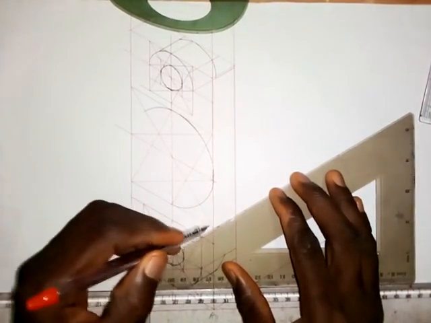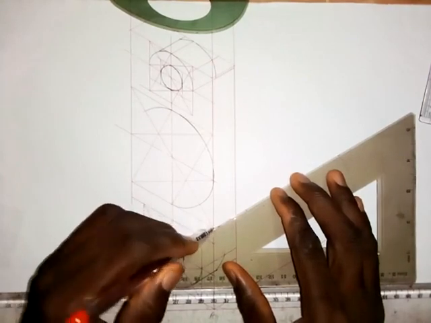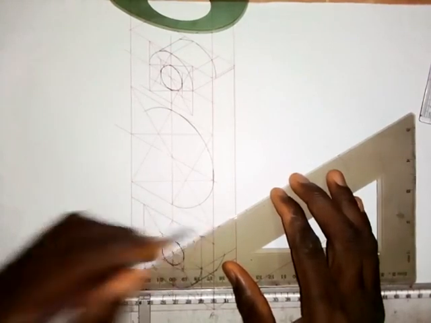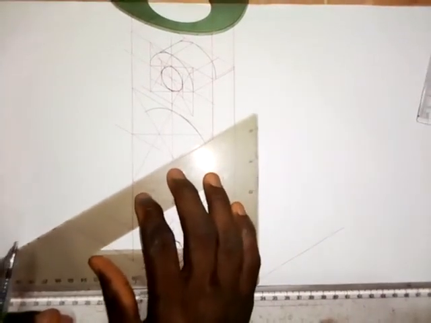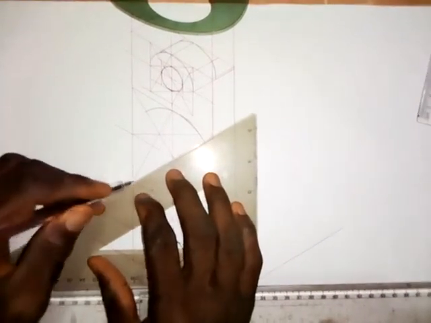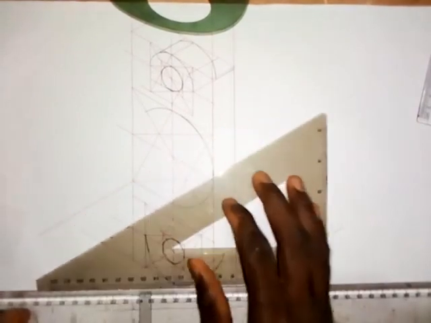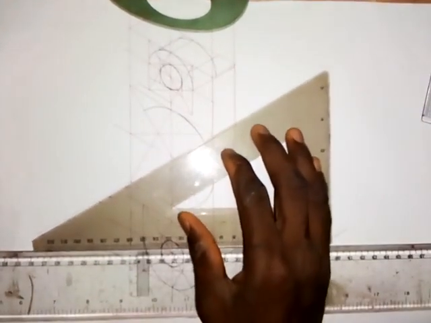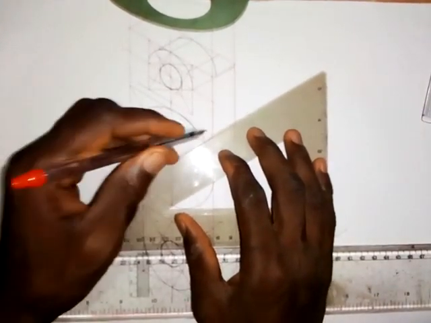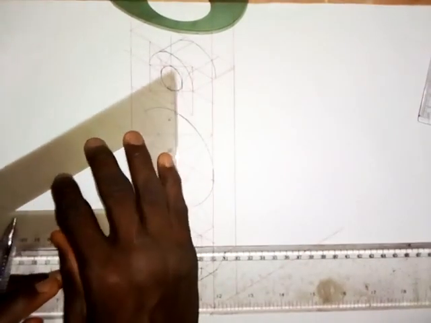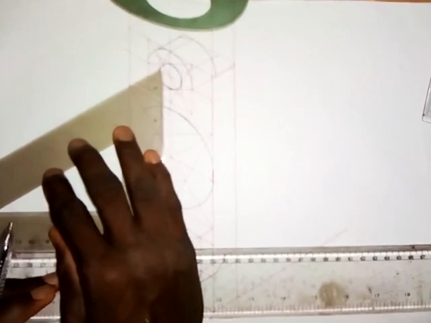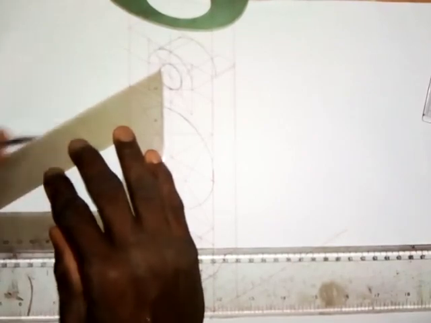So I will draw a line from here to here like this, okay, and from here produce this side and this also. So I will draw a line from this point and from this point I will also draw a line.